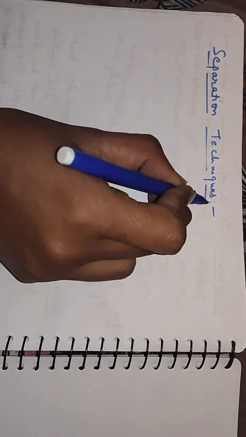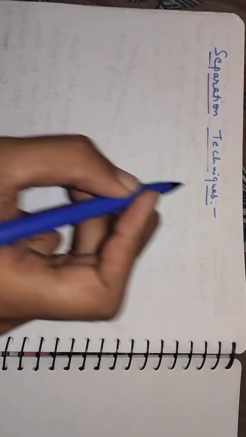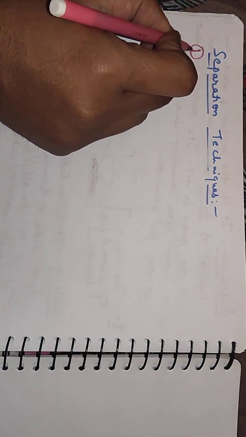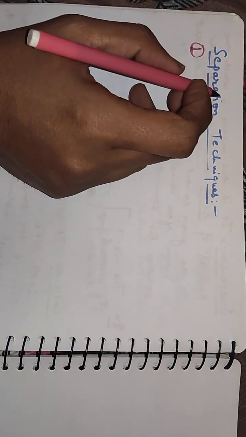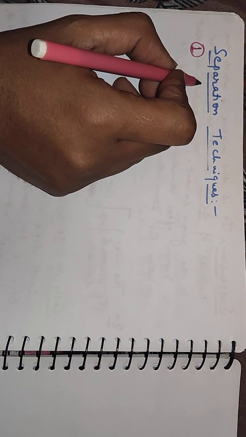What are the separation techniques in a given mixture of compounds? The first is, normally from bottom to top, we just discuss the first property. We can take the filtration.